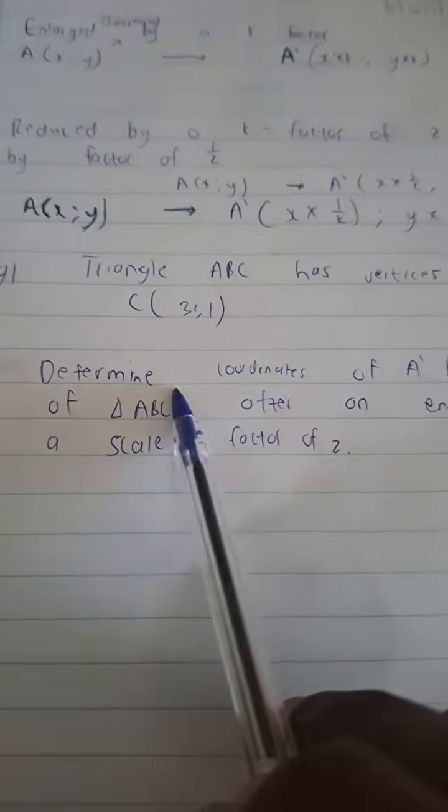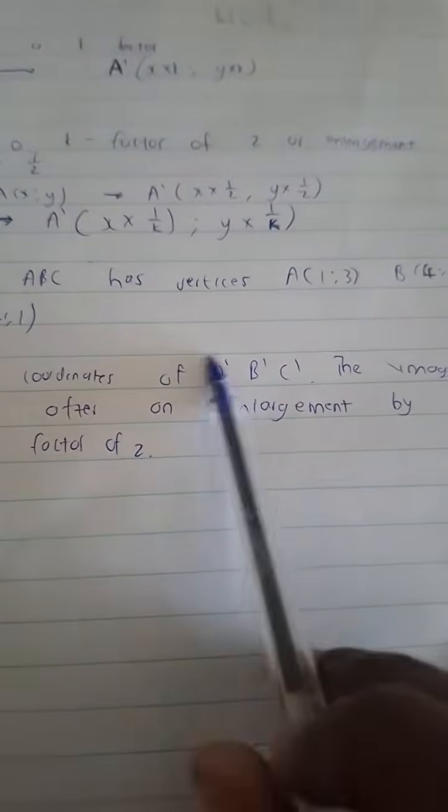And the question says determine the coordinates of image A, image B, image C, the image of triangle ABC after an enlargement by a scale factor of 2.